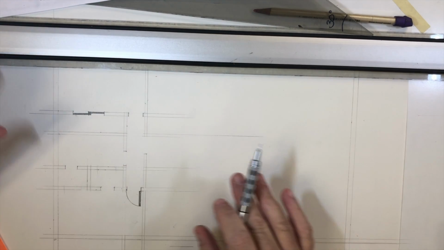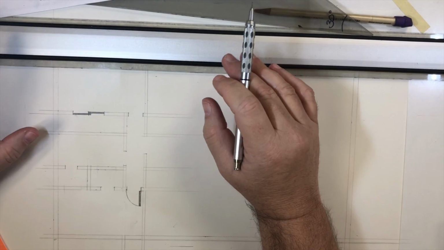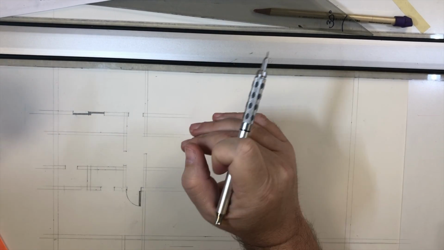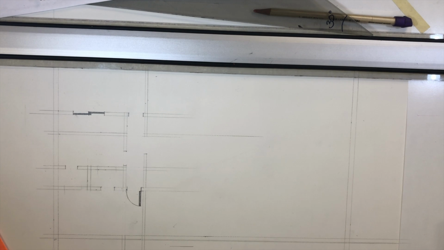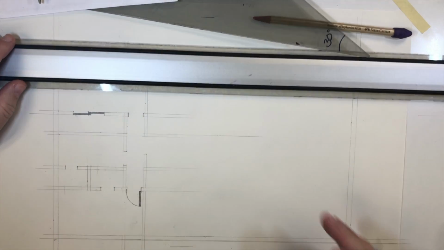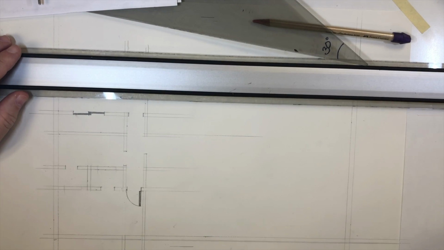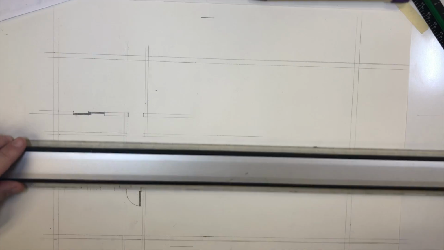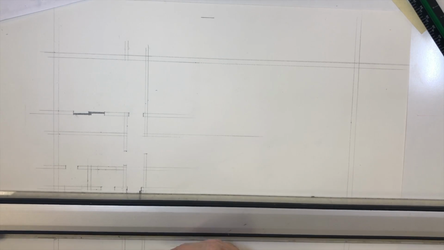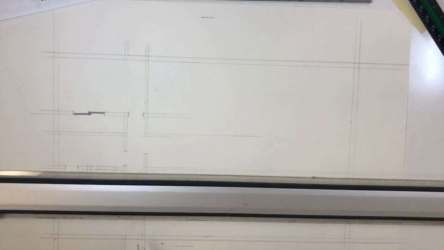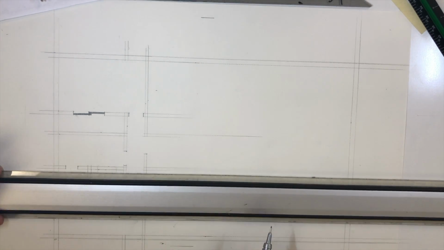You don't have to start this right now, but once I start figuring out that this is what I want, I start darkening in some of my lines. Me personally, I use different size pencils to get thicker lines. Now, my exterior walls over here, the outside part of this wall is going to be thicker.